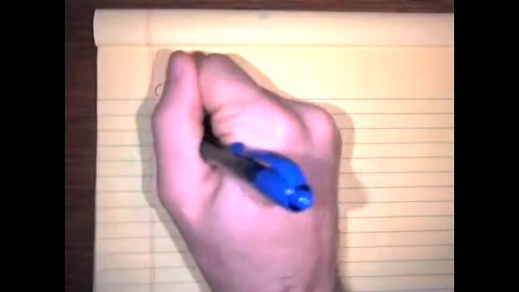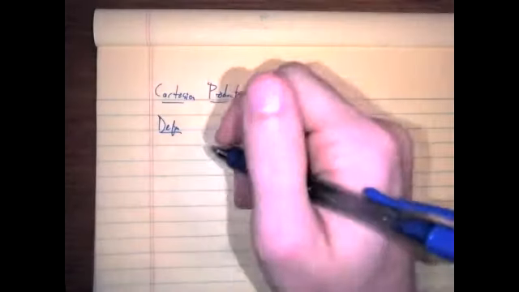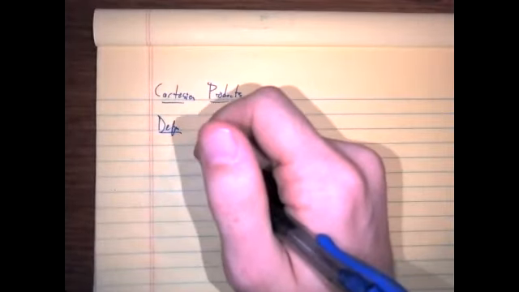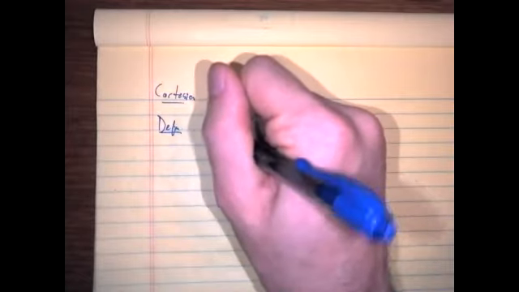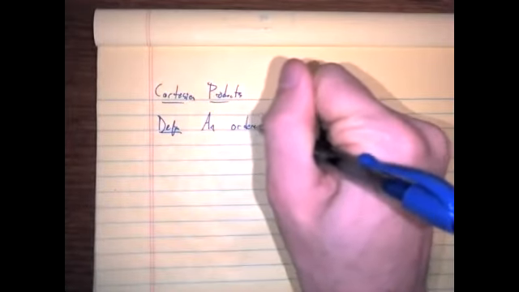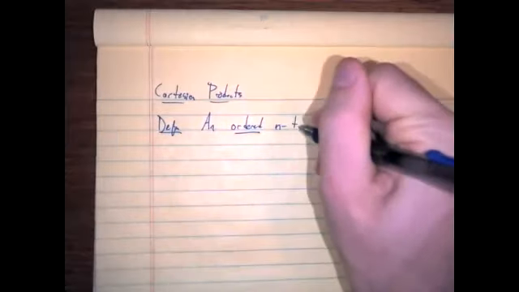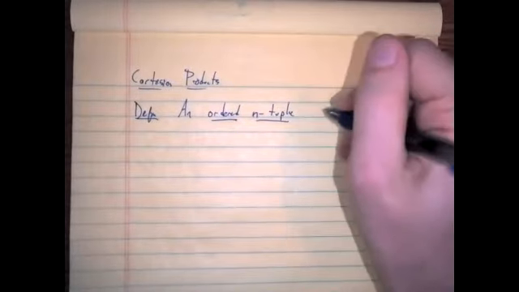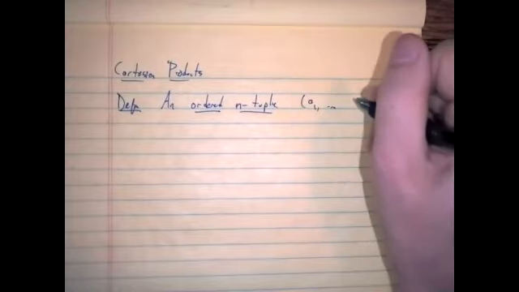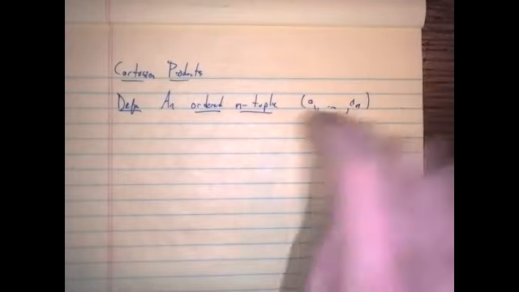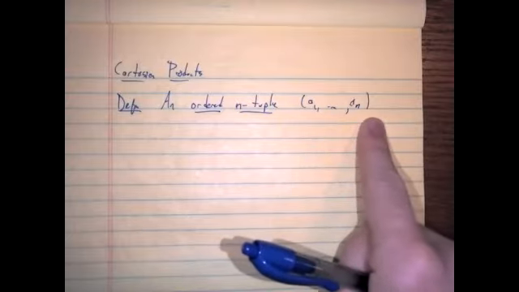Okay, what we need to do first is get a definition. There are going to be a lot of definitions coming in the next couple days. So just be on the lookout. Reading ahead can be helpful perhaps here. So an ordered n-tuple. First, I need to talk about what an ordered n-tuple is. And it's going to be written as essentially just a list, A1 all the way up to AN. So there are n elements that are appearing in this tuple.